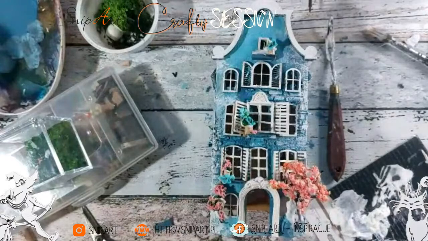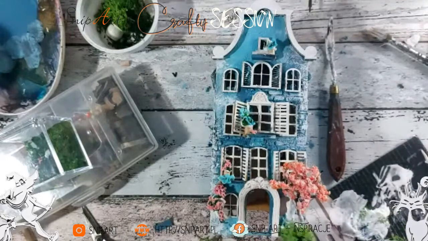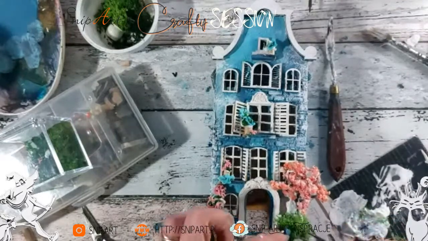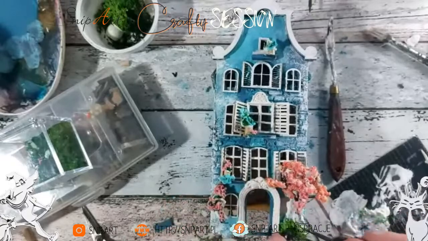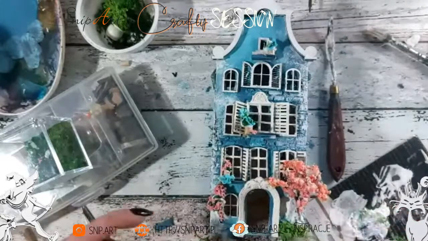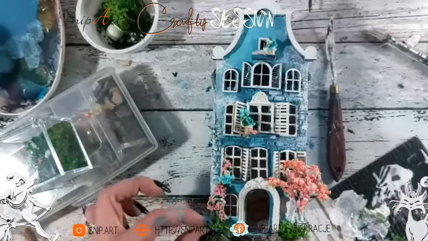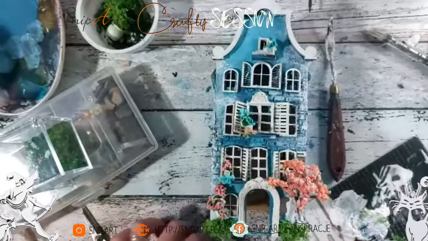It's very bright green. When everything is dry, I will go with that dark blue color on top to make it a little bit more fitting with the rest of the house.